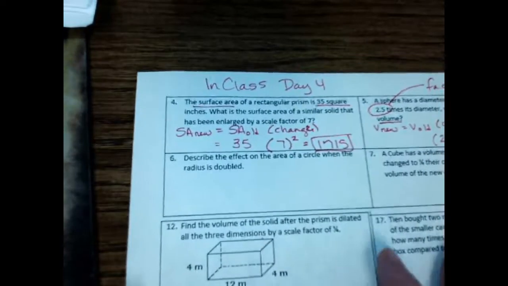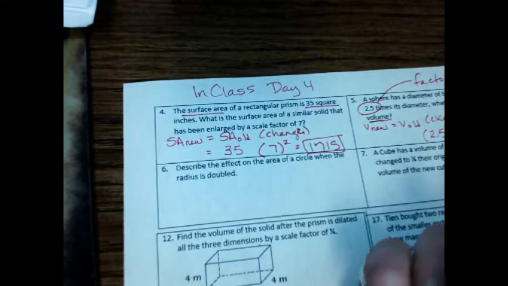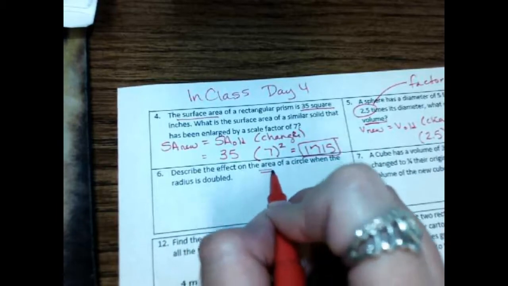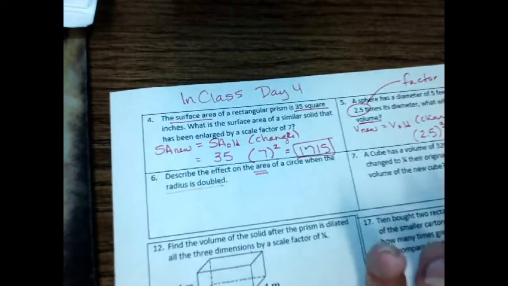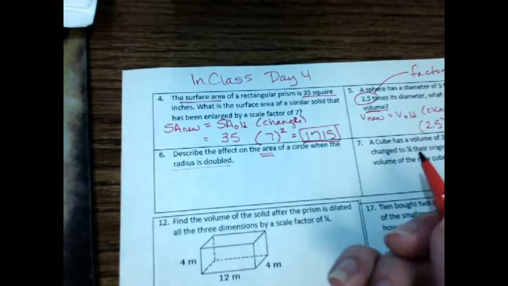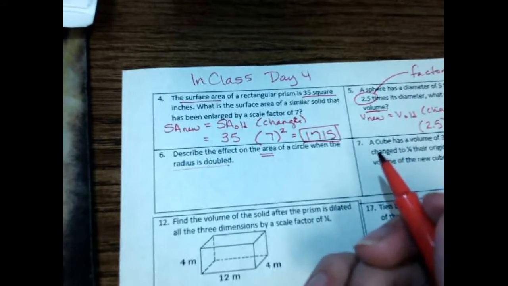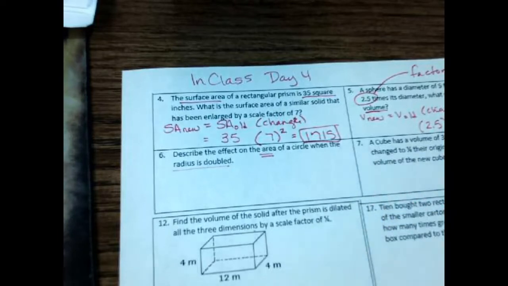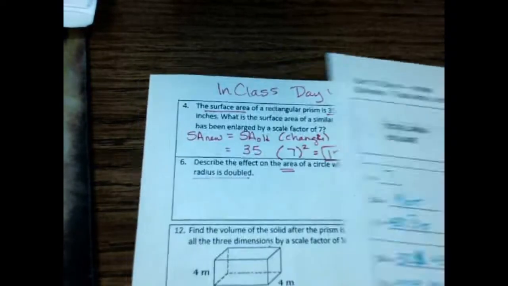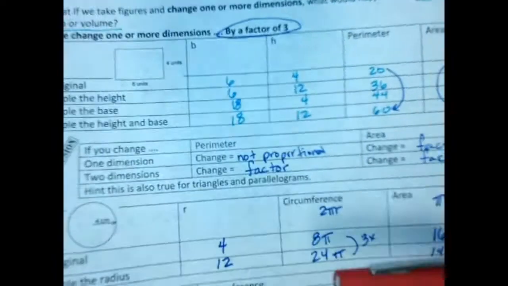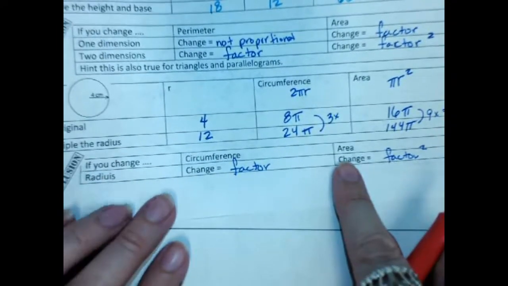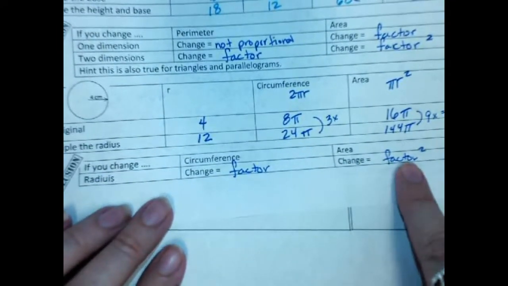All right, my next one, number 6, says describe the effect on the area when the radius is doubled. So again, it's not asking me to find the new area, it's asking me to describe the change in the area. So if we look at area, and the radius is doubled, so we're talking about a circle, and area, if I change the radius, that's a factor squared.